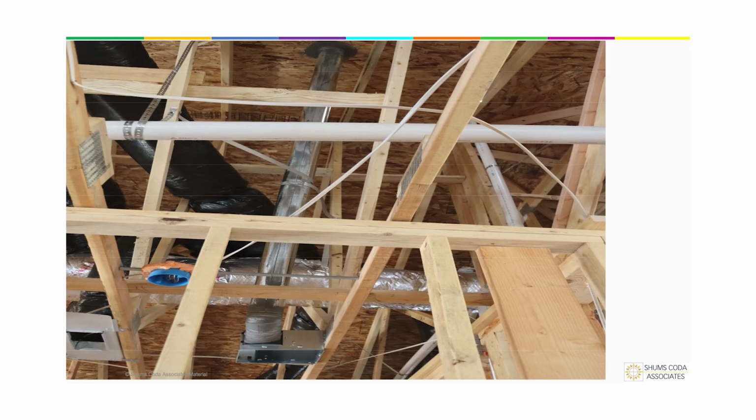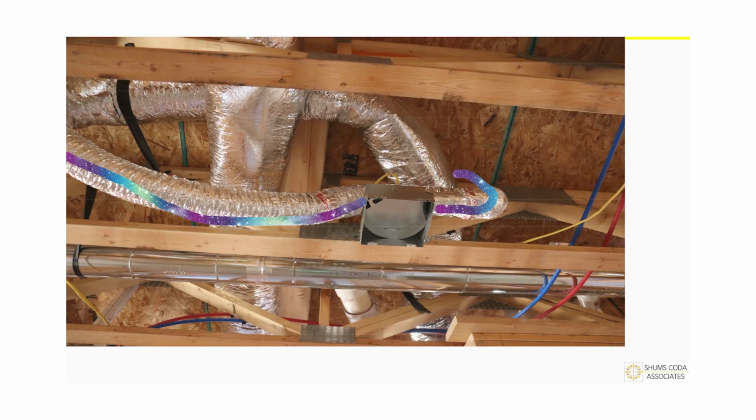How many of you are not sure? Okay, what I would say is it's pretty straightforward. There's no crushing of the ductwork. It was a decent install, so we're probably going to get it when it's tested. What do you guys think about this one?